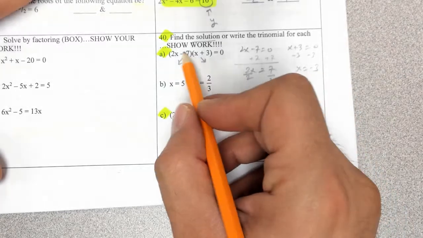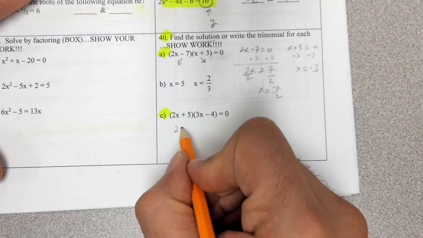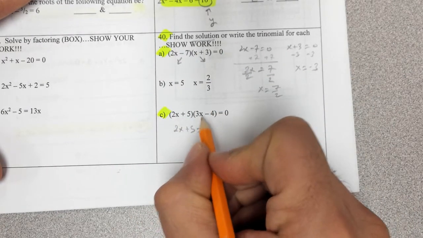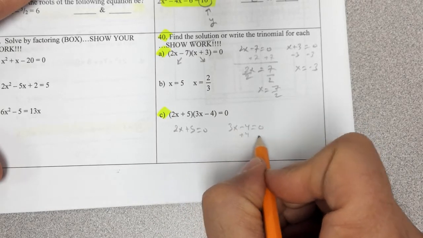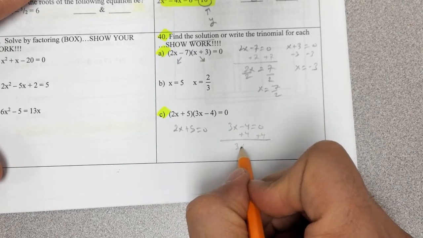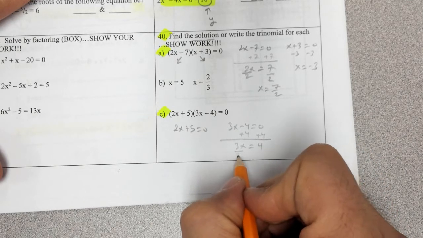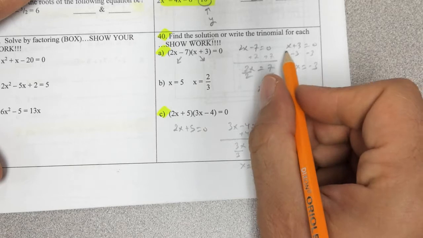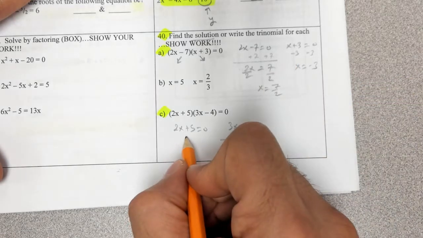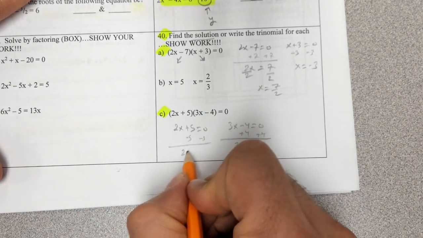So how do you find a solution? You always work it out. You work it out by making this part equal to 0 and this part equal to 0. And then you just solve it. And whatever number is in front of the x, you divide. If there's no number in front of the x, you're done. Like right here, there was no number in front of the x, we were done. But if there is a number in front of the x, you divide by that number.